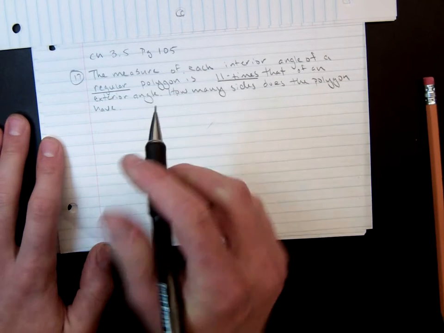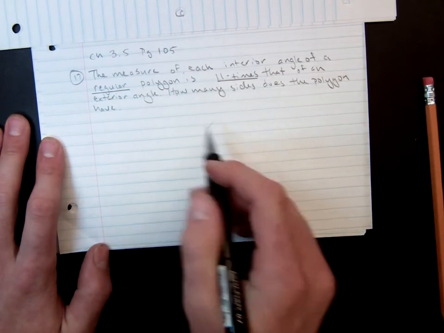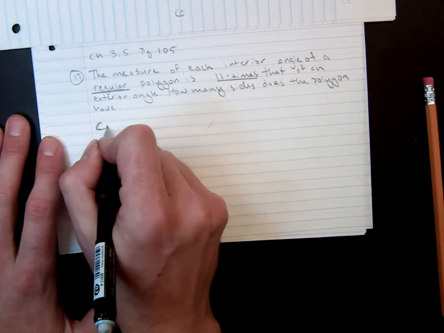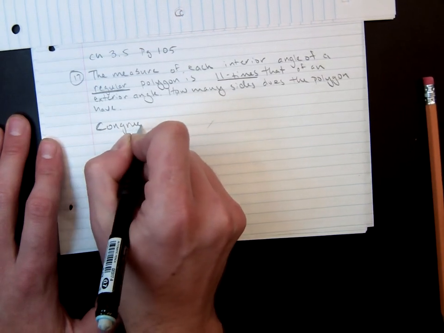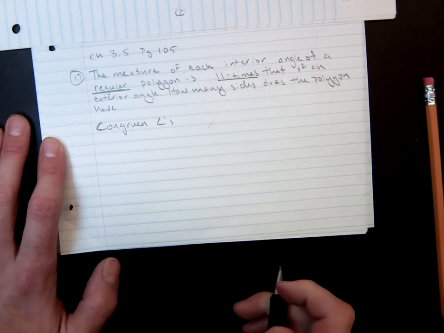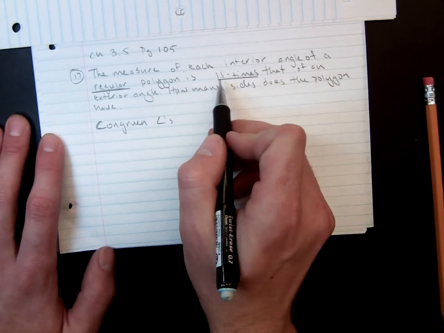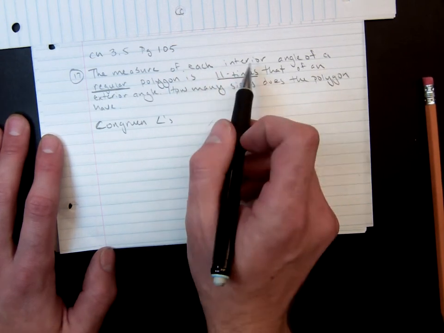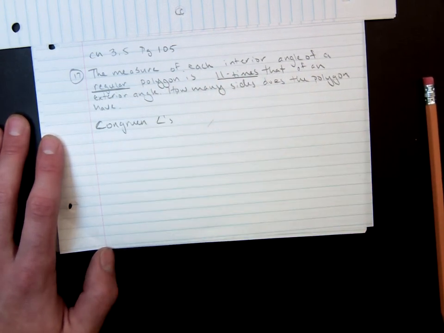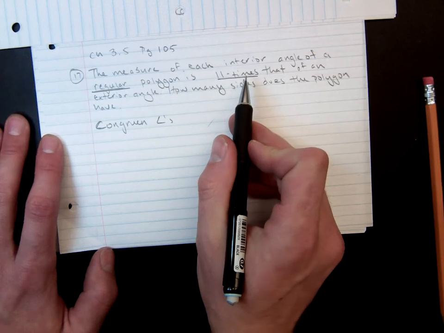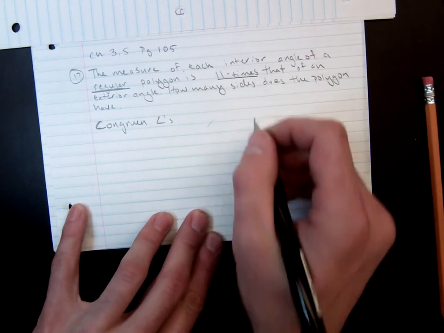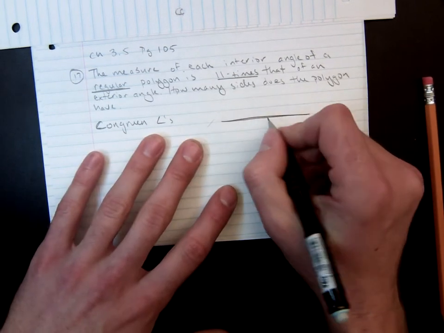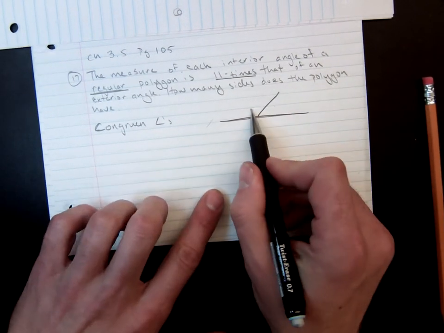So, I'm getting a few pieces of information here. One, it's a regular polygon, so I know it's going to have congruent angles. And I also know that here it states that the measure of each interior angle of a regular polygon is 11 times that of the exterior angle. Now, sometimes that's a little difficult to wrap your brain around, so I'm going to go ahead and just draw an interior and exterior angle.